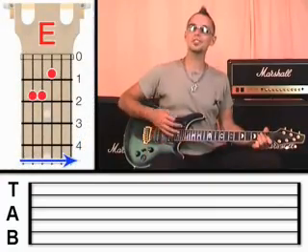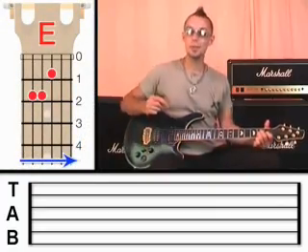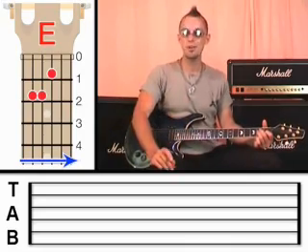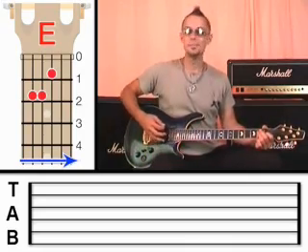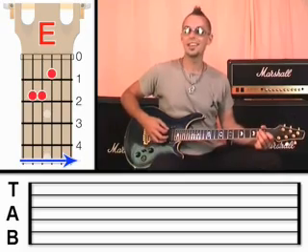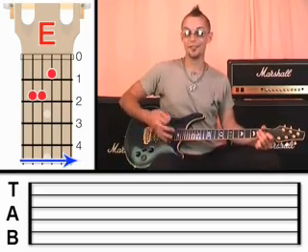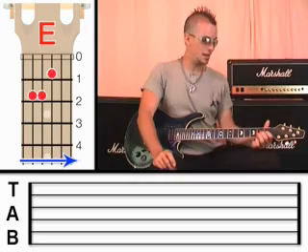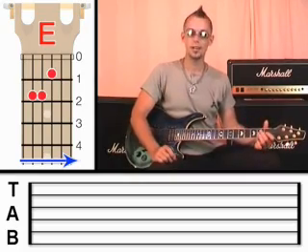Now ideally all of those notes will sound nice and clear like that, but to be honest I'd be surprised if you get it sounding perfect straight away. It'd be perfectly normal if it sounded more like this at first. Now let me explain some common mistakes that people make when learning chords.